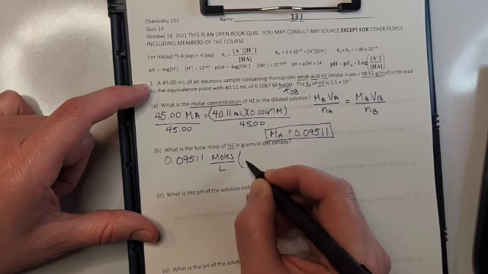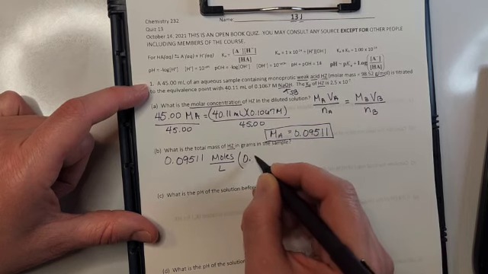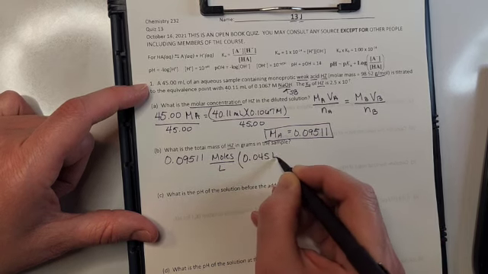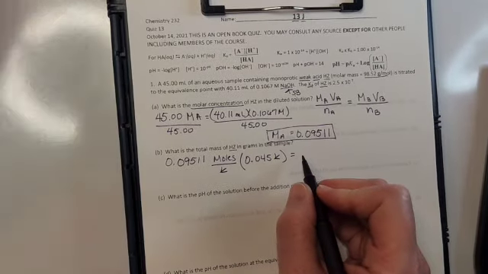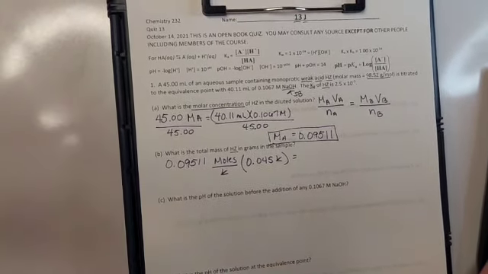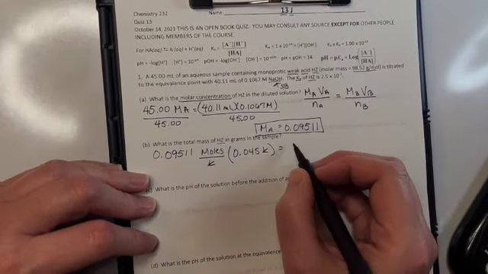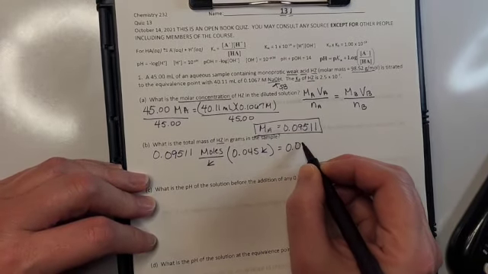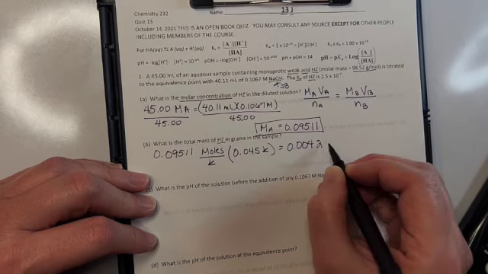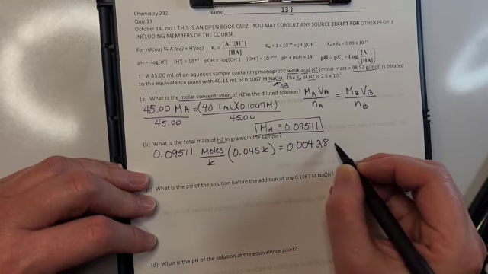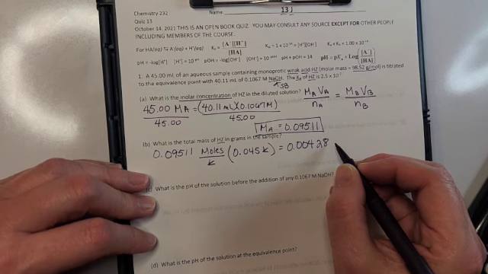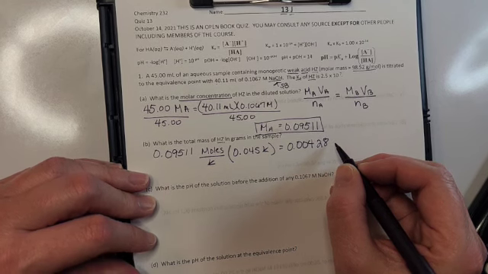And we're going to multiply that by our volume in liters. And those units will cancel. And this will give us just moles. Right. So now we have 0.00428 moles.